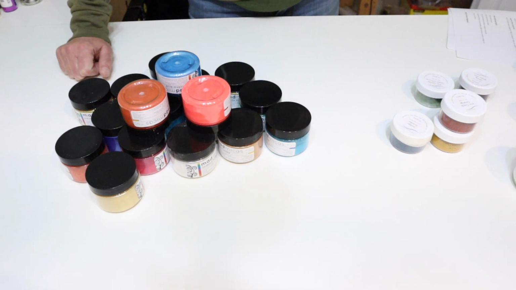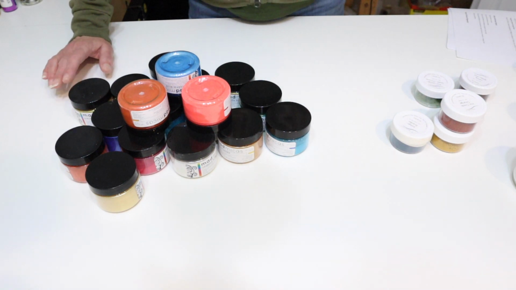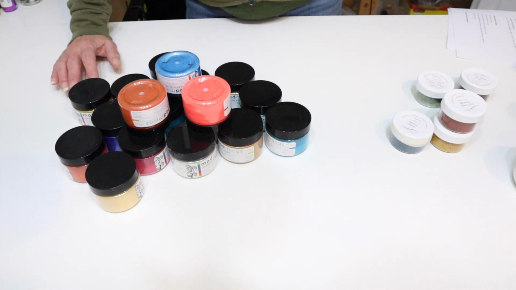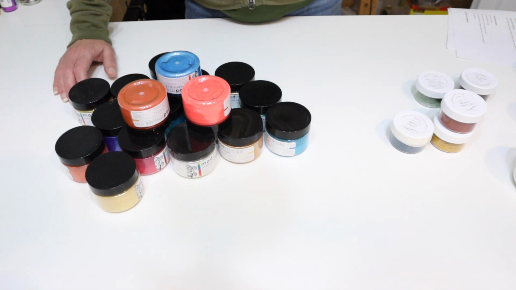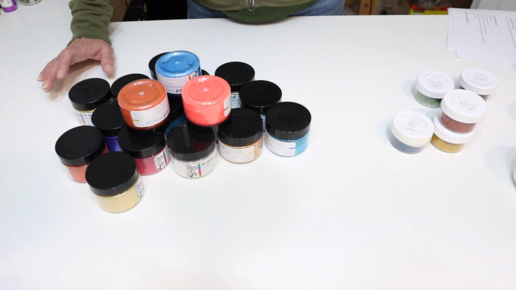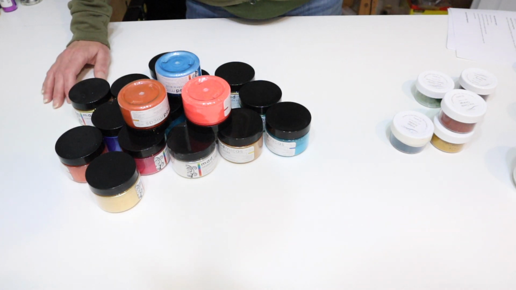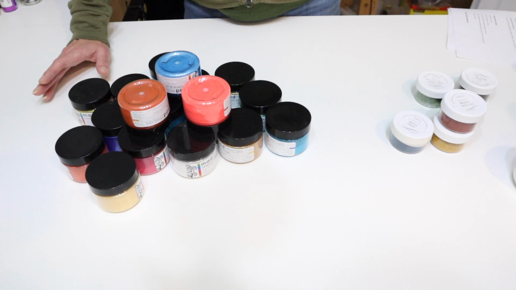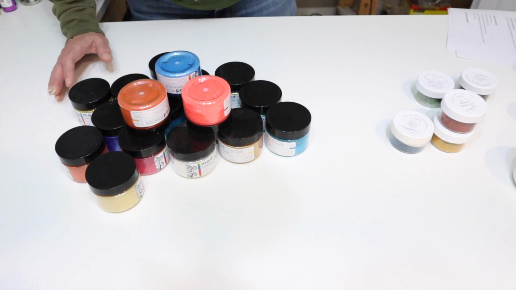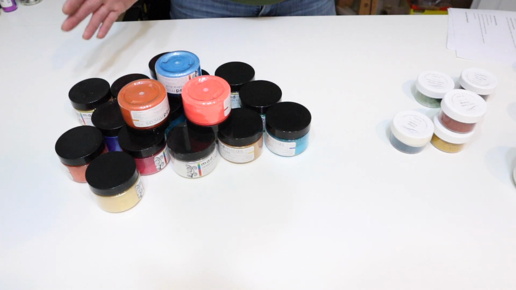Dyes do tend to bleed or migrate in your soap, so not a great option depending on what you're looking for. And they do not deal well with high pH, so dyes tend to morph or discolor in our cold process soap. And dyes are synthetic. They are not a natural product. They're approved by the FDA, but they are not natural.